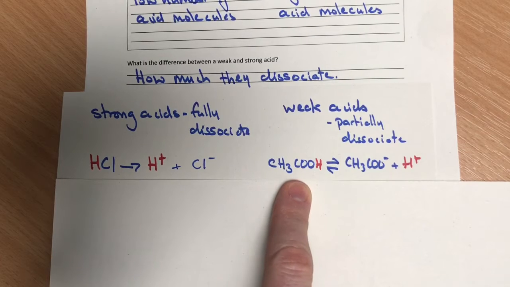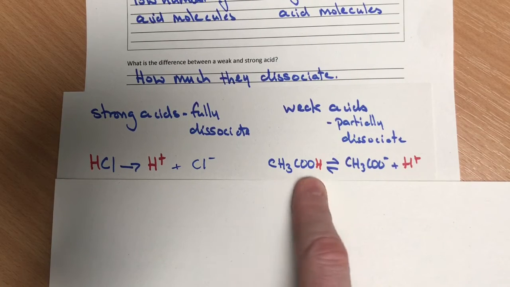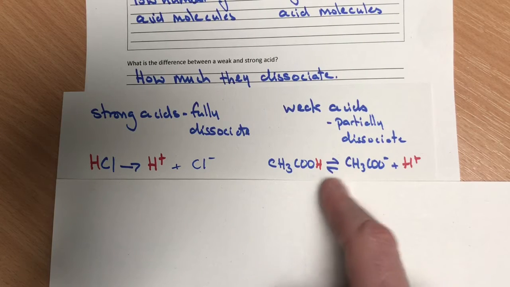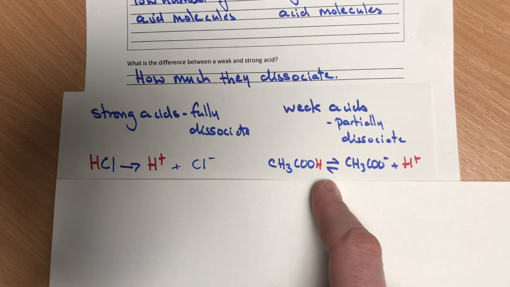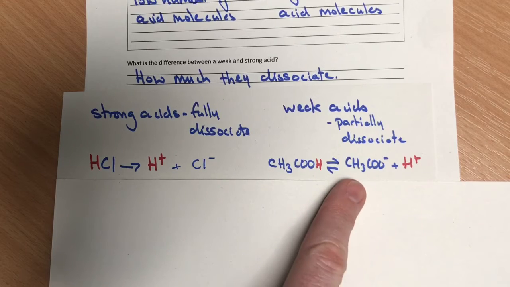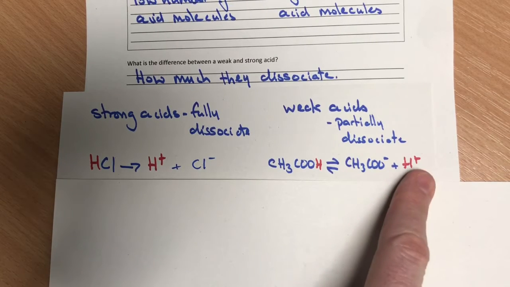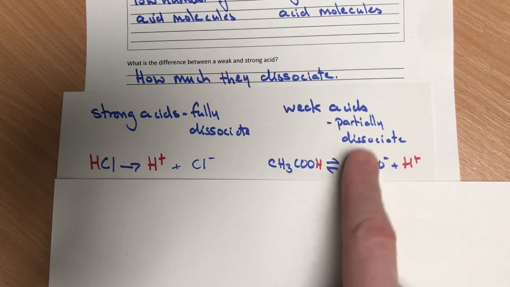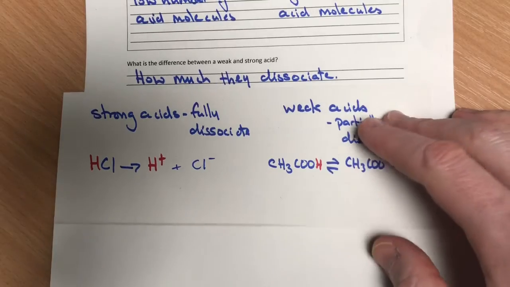On this side, you've got your weak acids. This here is ethanoic acid, and you can see that it has this forward and backward reaction symbol in the middle, meaning that it will partially dissociate. So it can form these ions, but these can also come back to reform the ethanoic acid molecule. So this is weak because it partially dissociates.